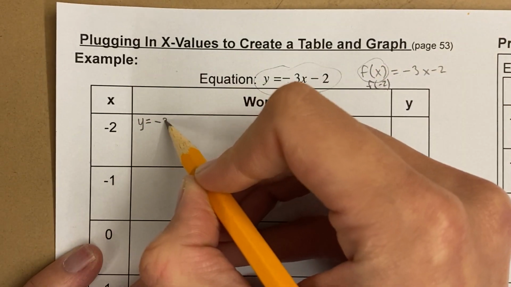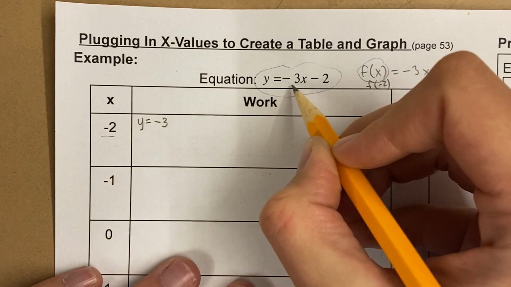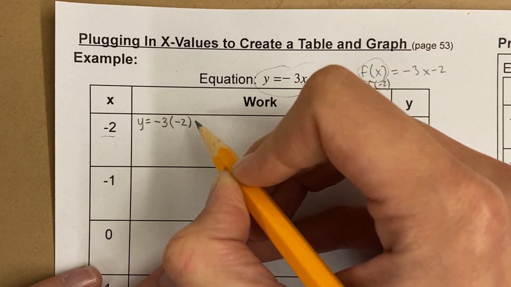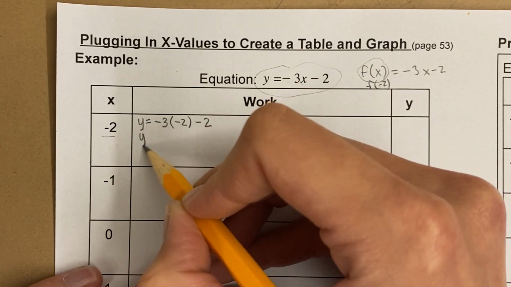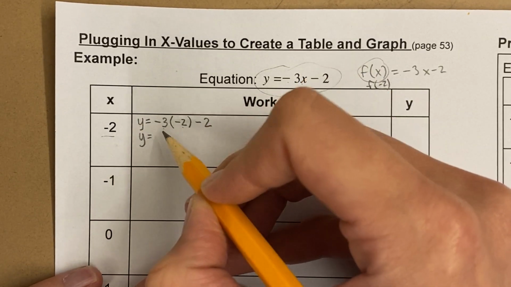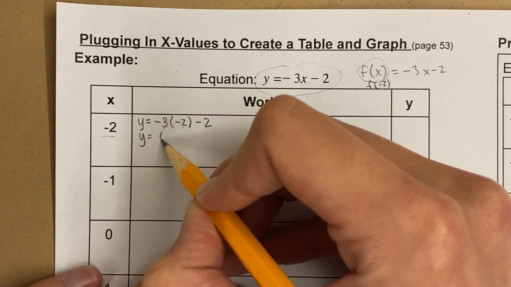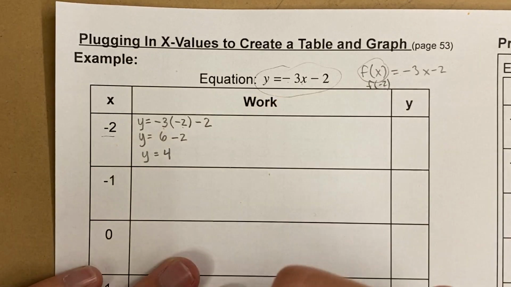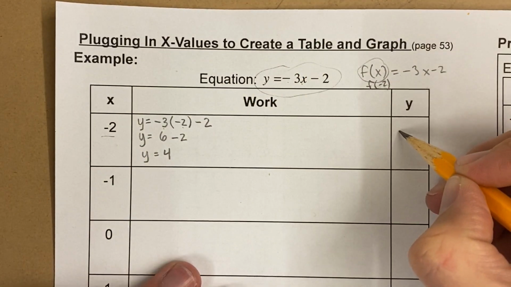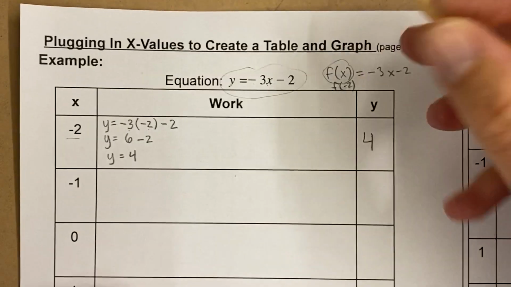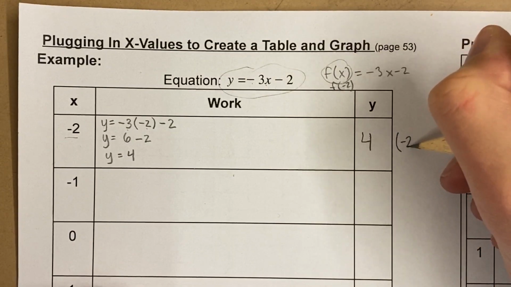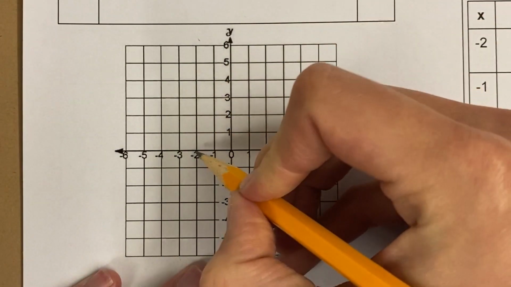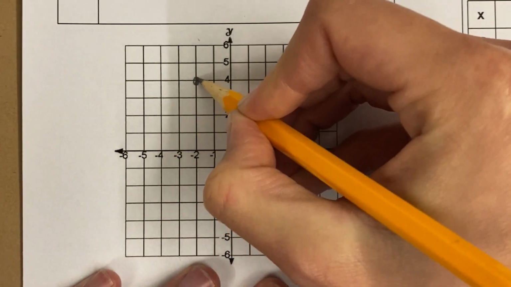So I'm doing -3 and plugging in -2 for x. Instead of -3 times x, I'm putting in -2 right here, and then minus 2. Then I'm doing the multiplication: -3 times -2. Negative times negative is positive, 3 times 2 is 6. I'm bringing down the minus 2, and I get y equals 4. So if x is -2, then y is 4. This is an x value and a y value, which is actually a point on a graph, -2, 4. So I can come down here and graph -2, 4.